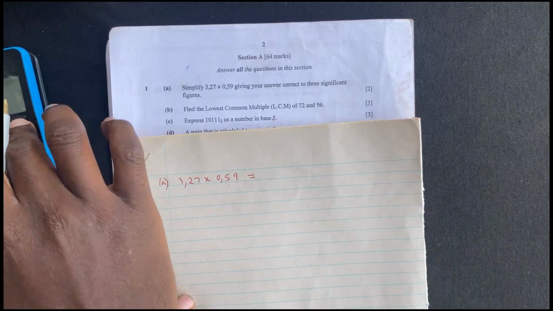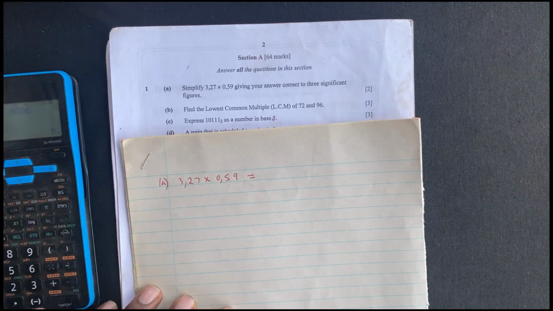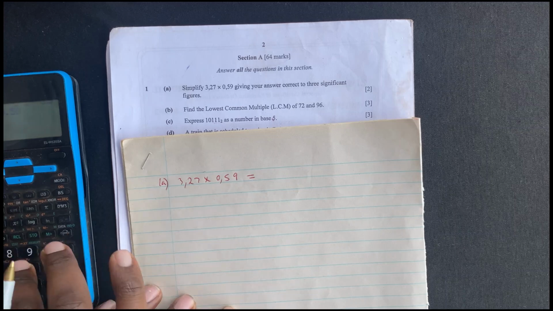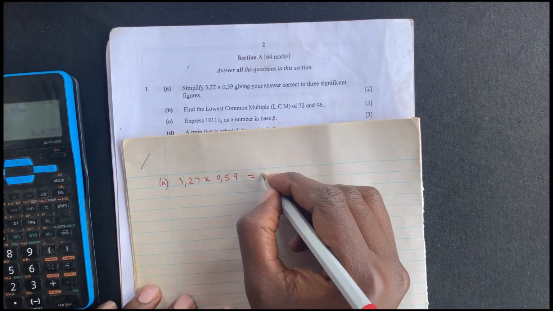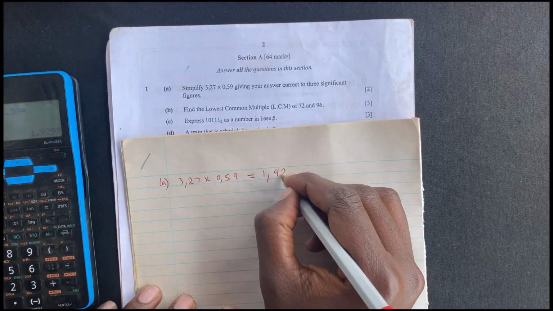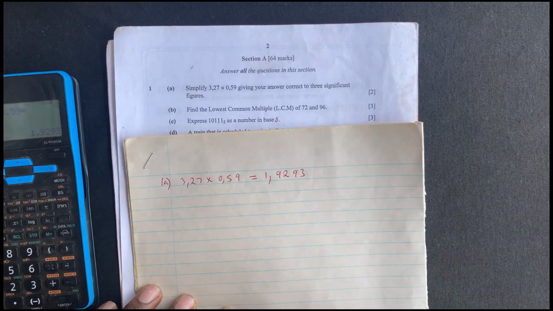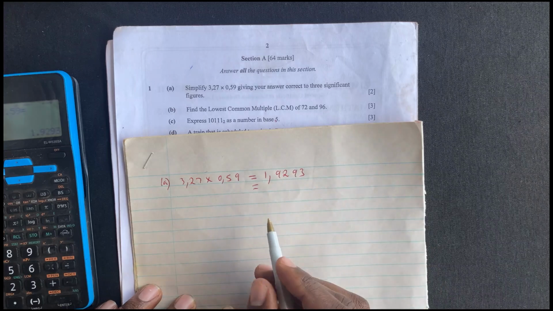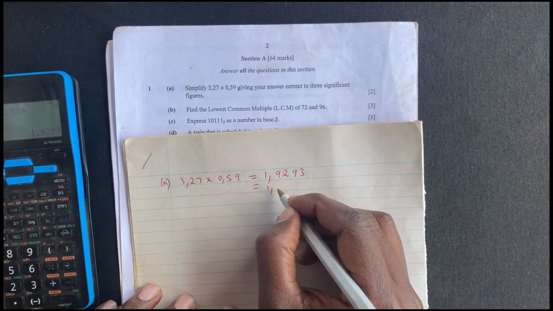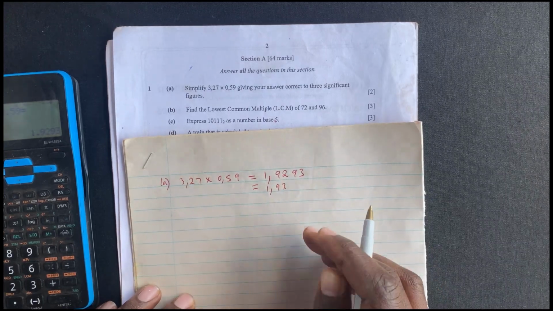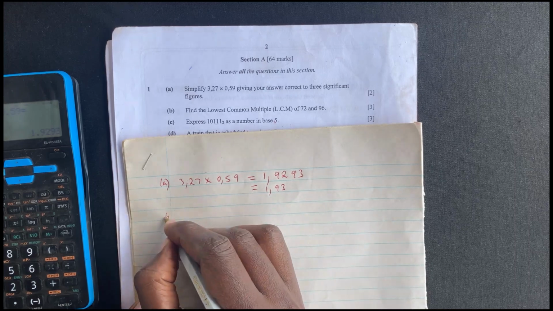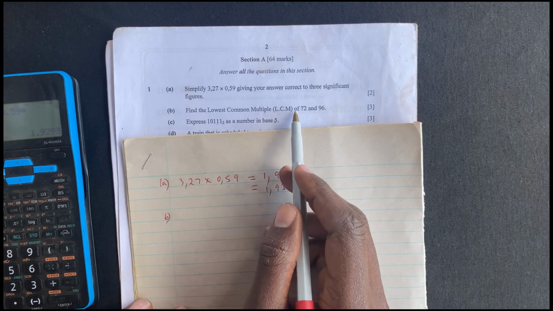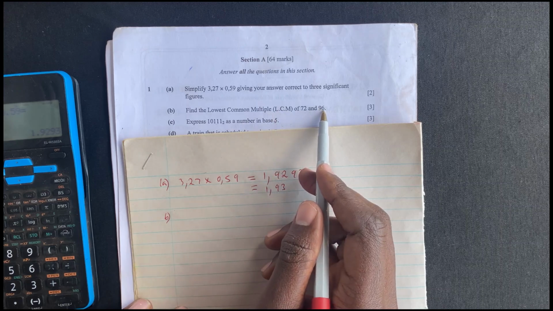So if you calculate this, 3,27 multiplied by 0,59, you get 1,9293. And now we can correct it to 3 significant figures. It becomes 1,93. For part B, it says find the lowest common multiple of 72 and 96.